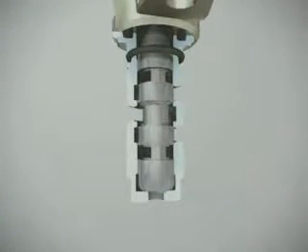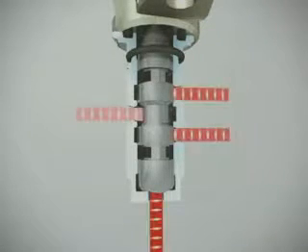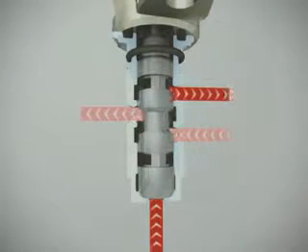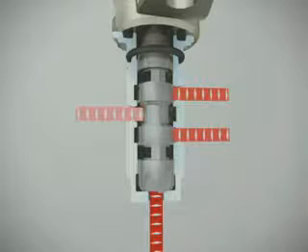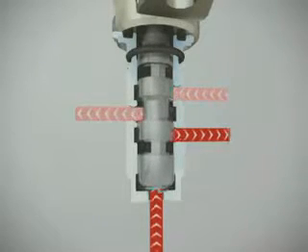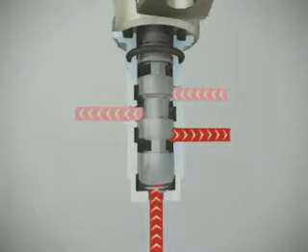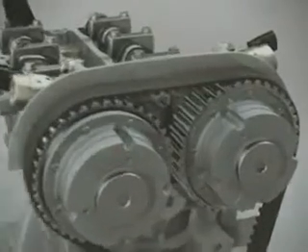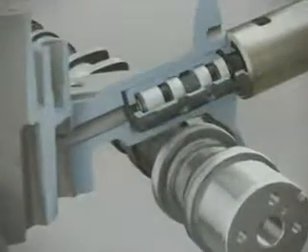A control plunger is located inside the oil control valve. The plunger works as a hydraulic 4 to 3-way proportional valve. The position of the plunger determines how the pressurized oil is directed through the VCT system. Let's take a closer look at how the elements of this system work together to change the timing of the intake valves.